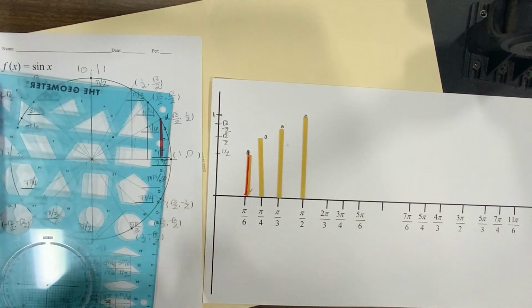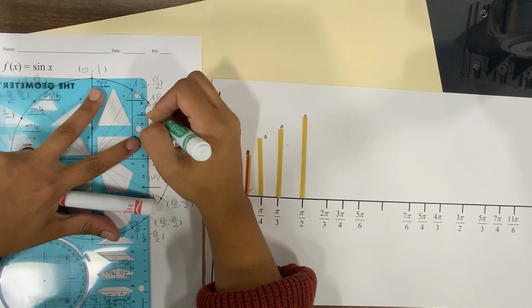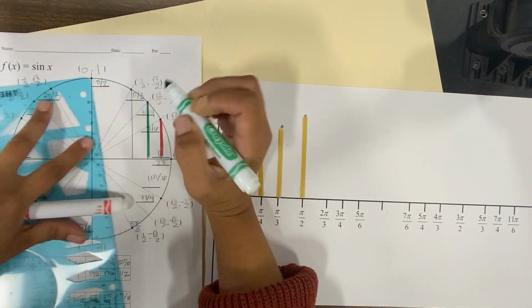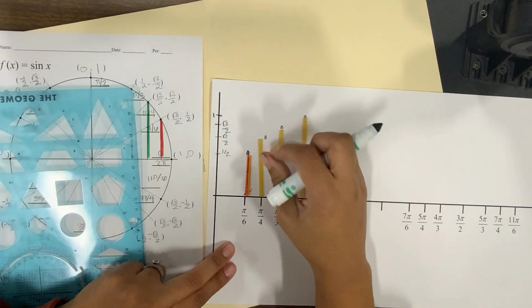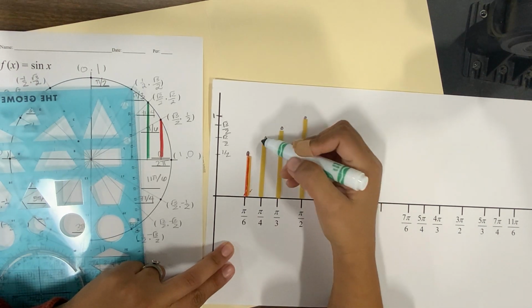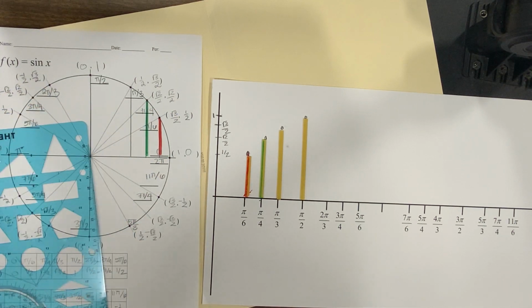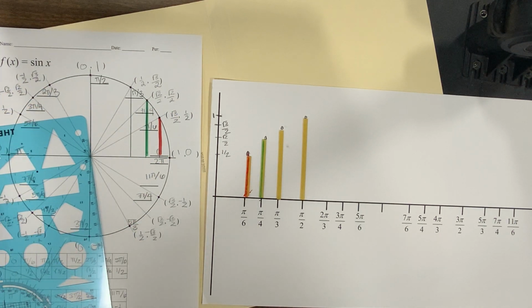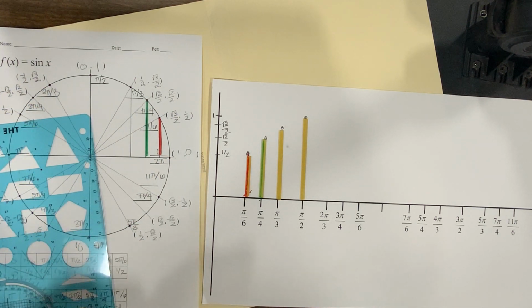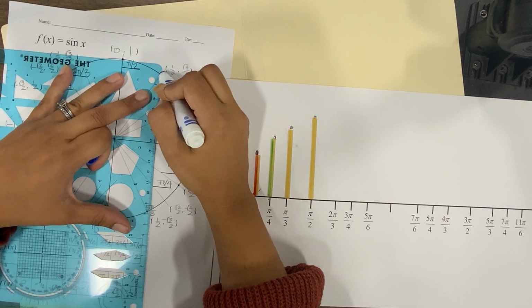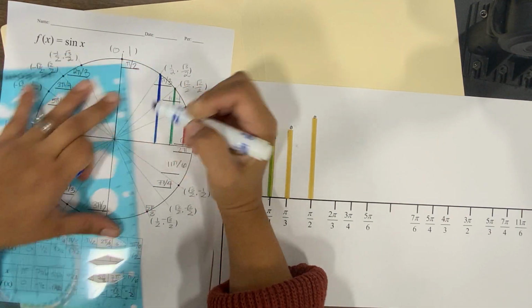The next one will be, and if you want to use a highlighter, that might be easier. The next one, I'll make green. And you can choose whatever colors you want. Doesn't have to be the same colors that I have. And then for pi over 3, let's go with blue to represent root 3 over 2.